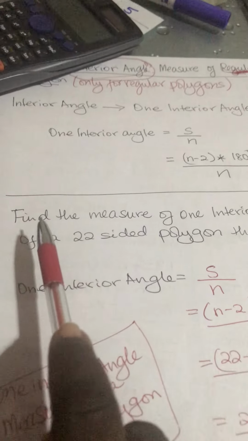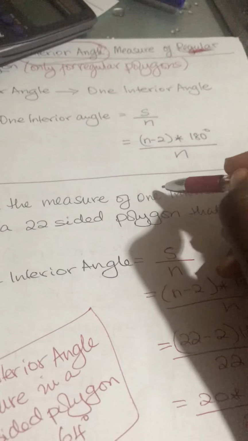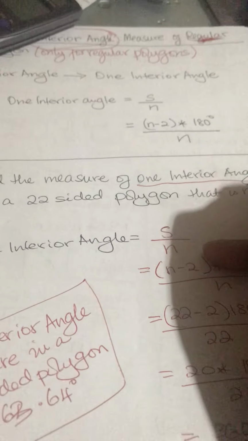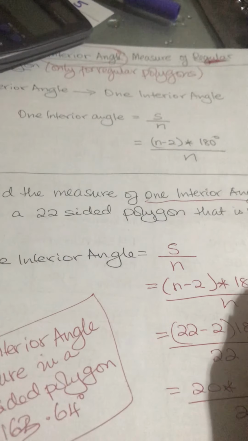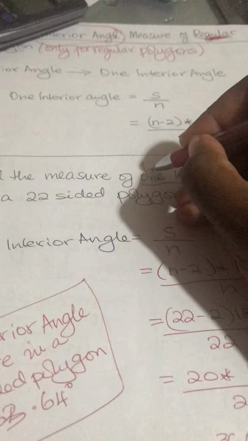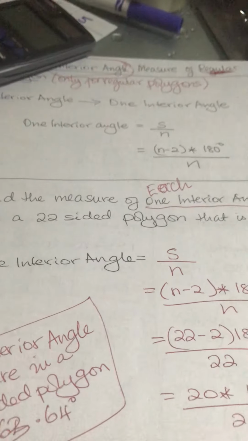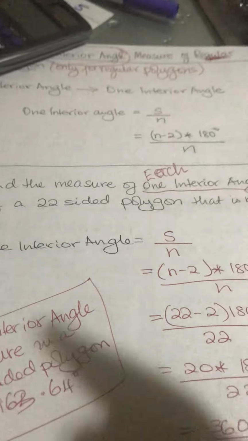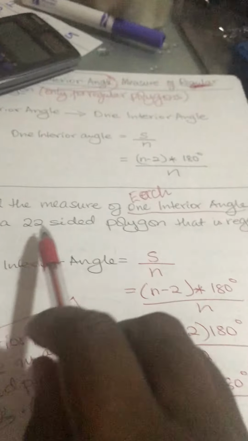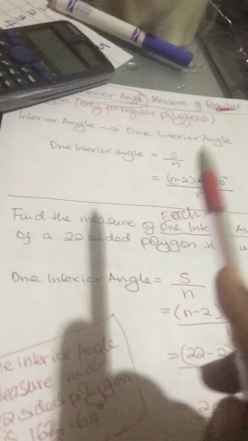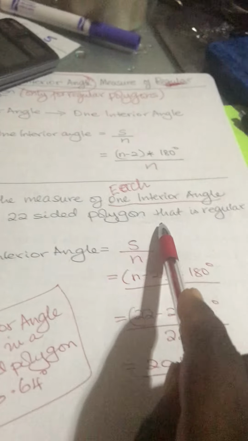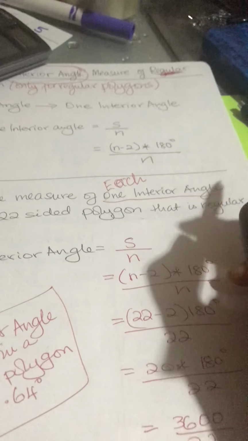Now we continue. Find the measure of 1 interior angle. Keyword: 1. You should see 1. You should see each. Okay? If you see these words, you should know I am talking about 1. Find the measure of 1 interior angle of a 22-sided polygon that is regular.